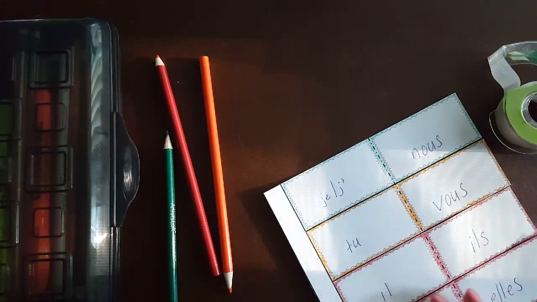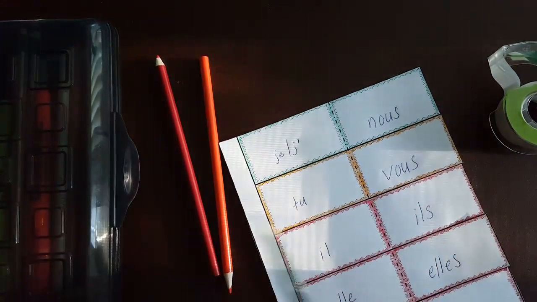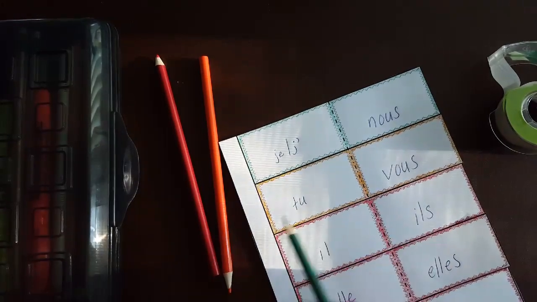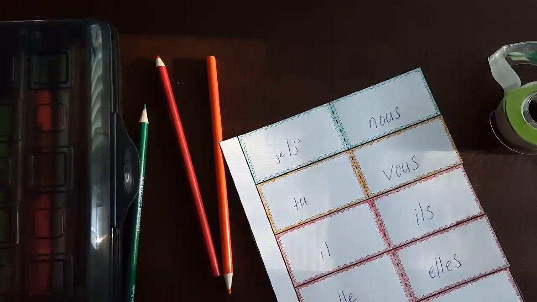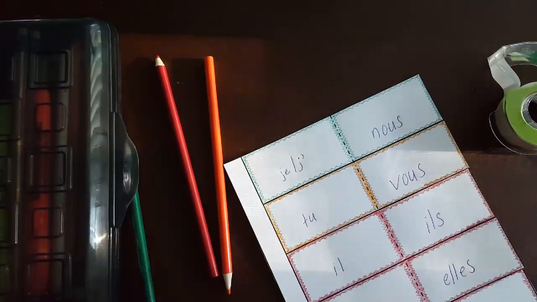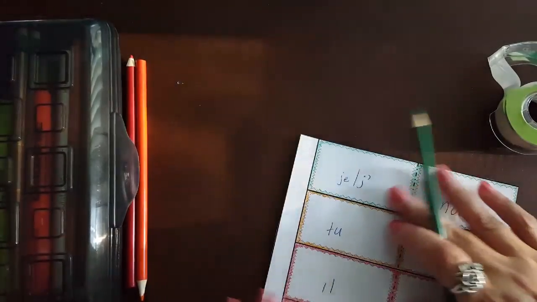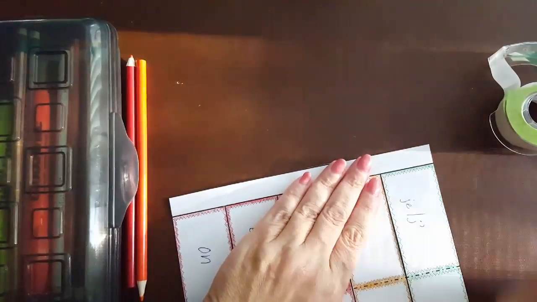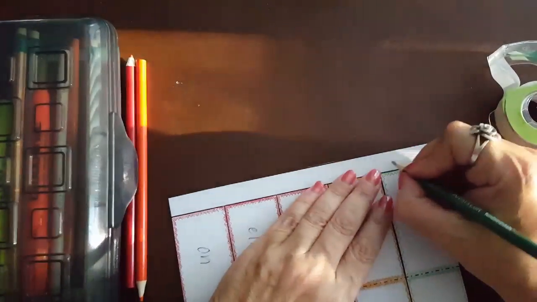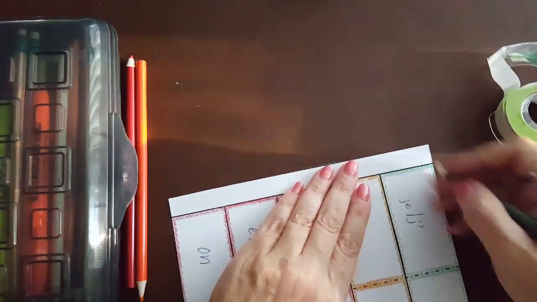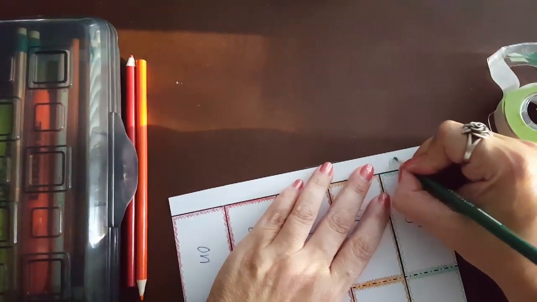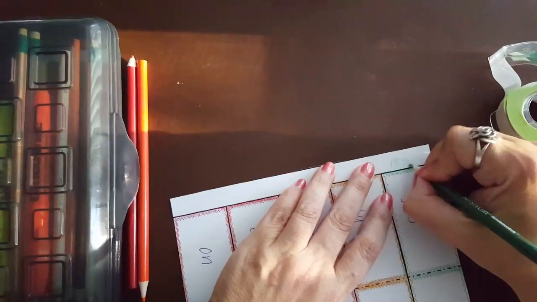And we're back. You'll notice that I have colored just the borders of each of these, and there are 3 different colors. Using each of those colors over here in the margin, using the matching color, I'm going to label the je and nous with color number 1, the same color I used for the border. I'm going to label that first person.